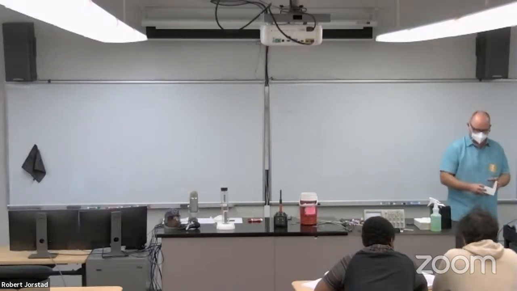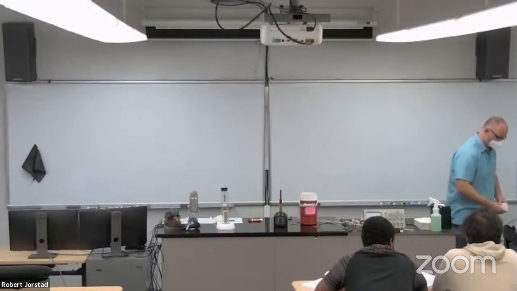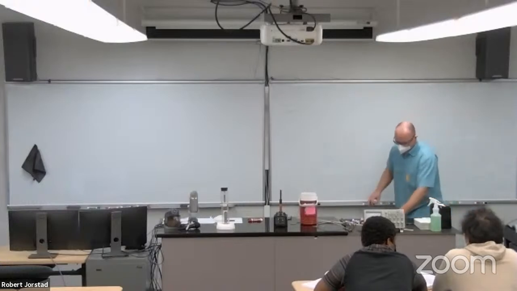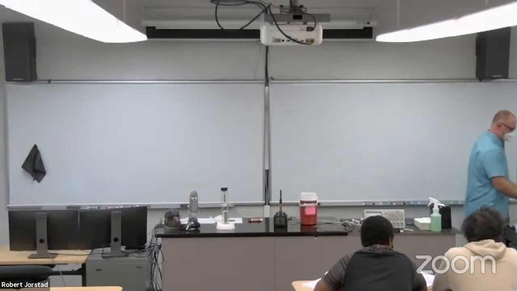Basic concept that ties all this together: changes in flux are useful. That's the main thing we're trying to get out of this today.